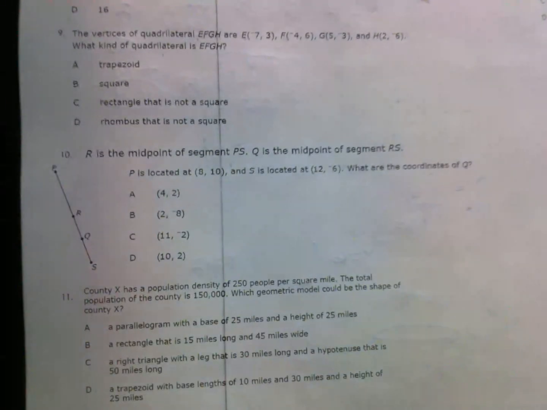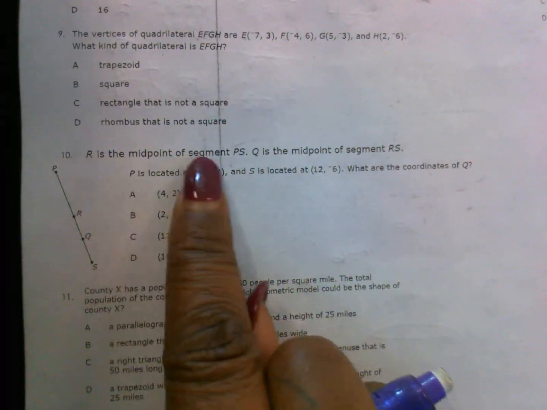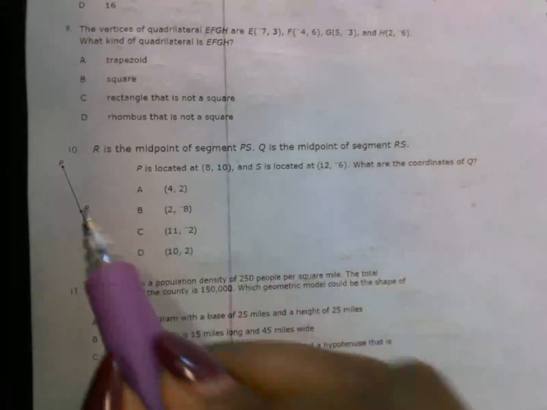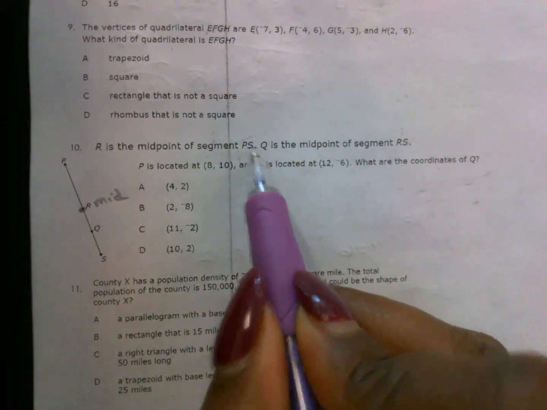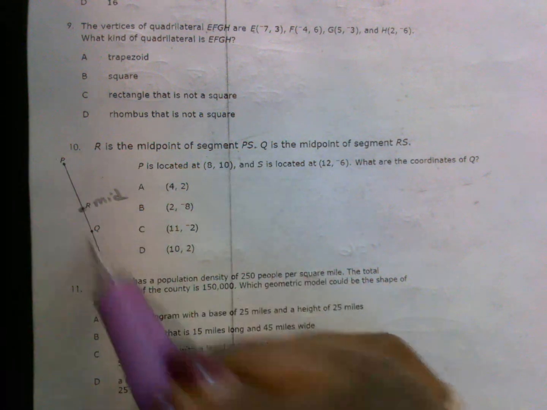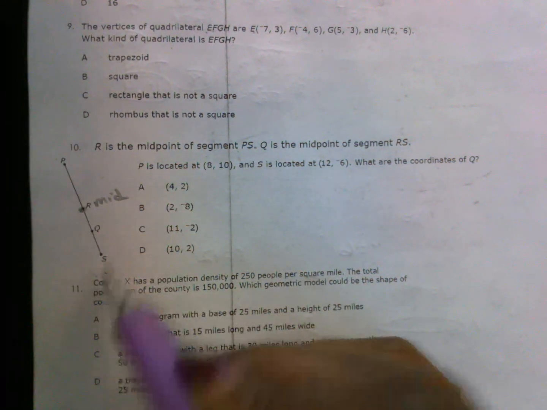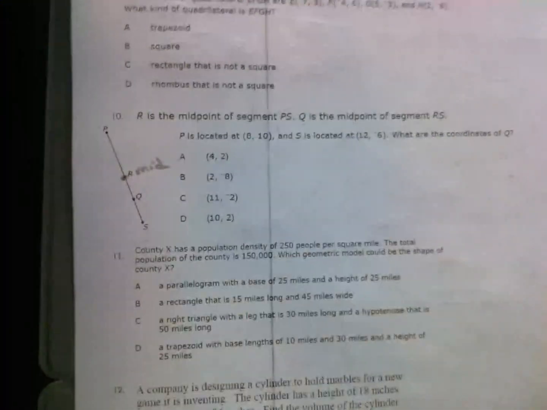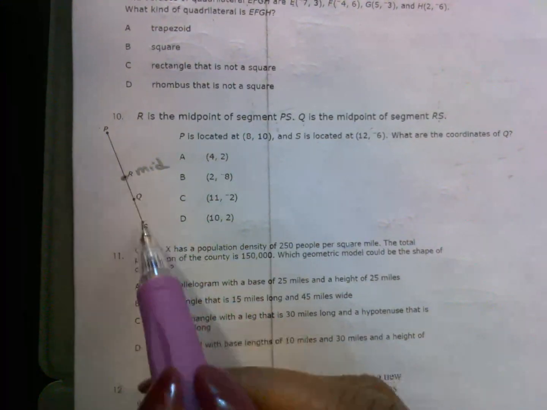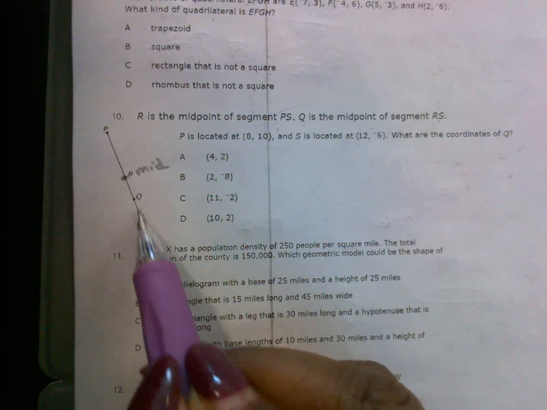Number 10, it says R is the midpoint. So R, this is the midpoint right here. Label this as your midpoint, okay? And the line segment PS from P to S. So this is the whole line segment from here to here. It says Q is the midpoint of segment RS. So Q is in the middle between R and S.